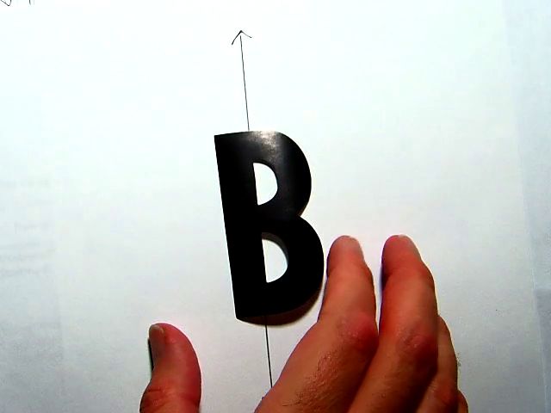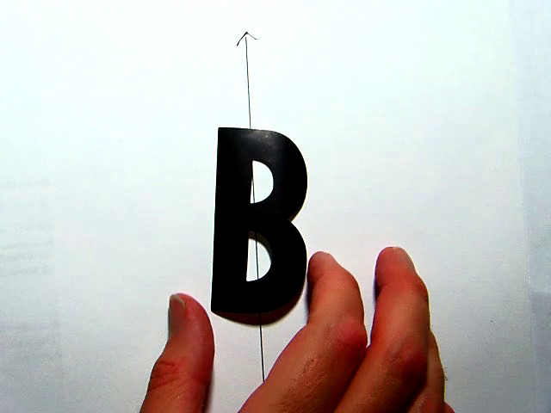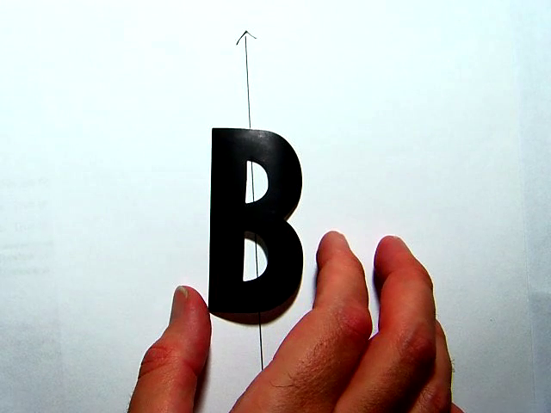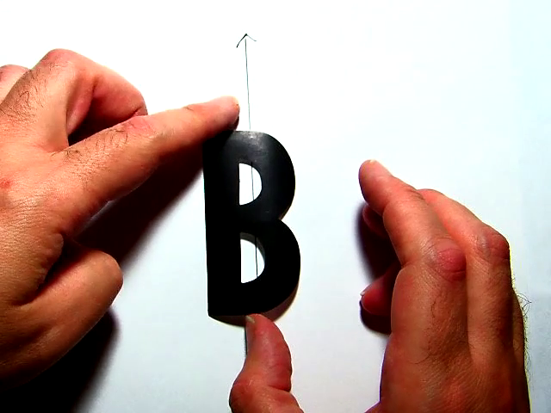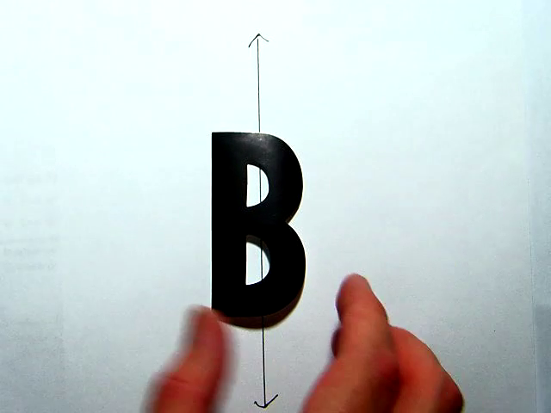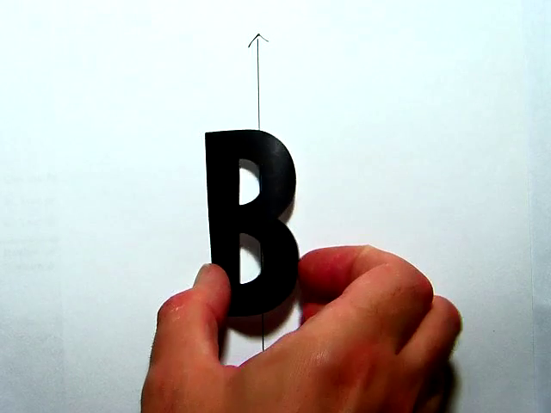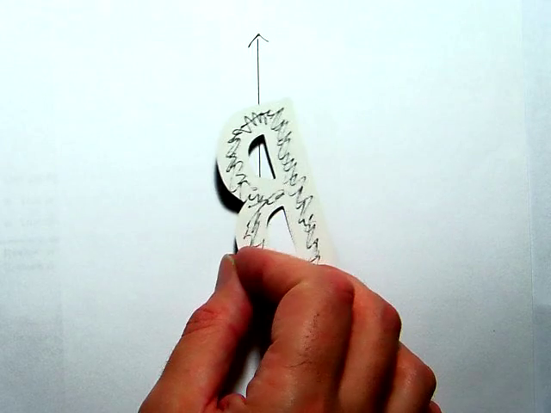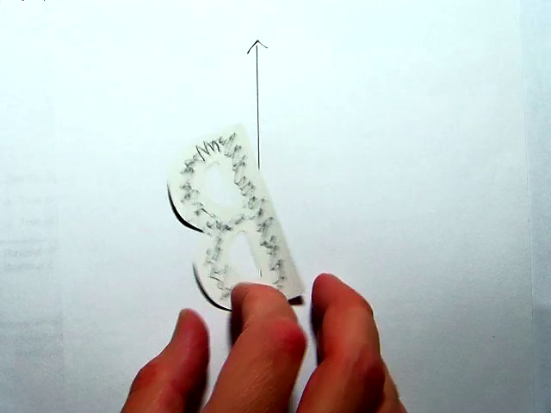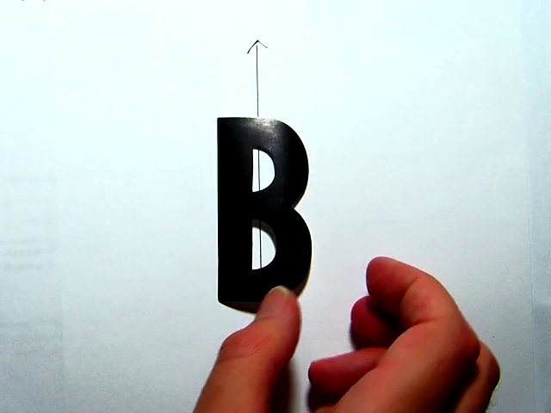Okay, let's talk about letter B. Let's reset this again. Letter B looks like this. Does letter B have a vertical axis of symmetry or line of symmetry? Sometimes we call it axis of symmetry. So does B have a line of symmetry that's vertical? Well, the way to find out is to flip it over this line and see. Does that look like the letter B? No. So B does not have a vertical line of symmetry.